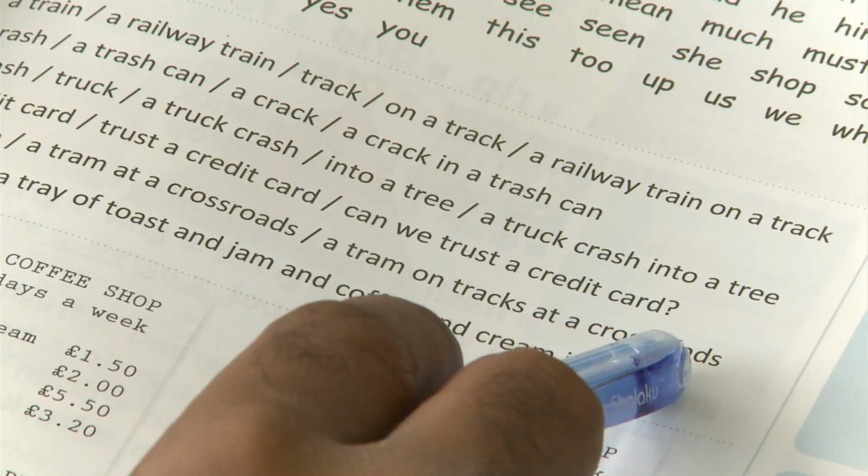A tram. A tram at a crossroads. A tram on tracks at a crossroads. Let's try that one again. A tram at a crossroads. Crossroads. A tram on the tracks at a crossroads.